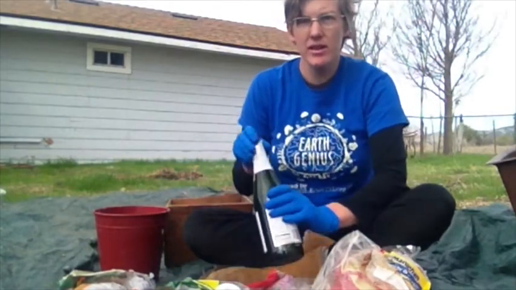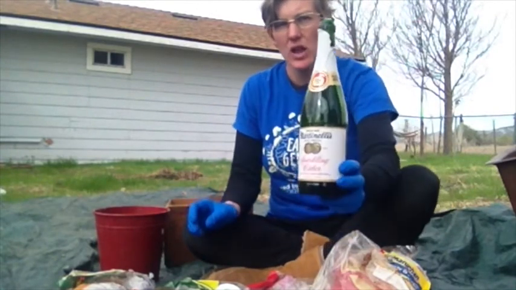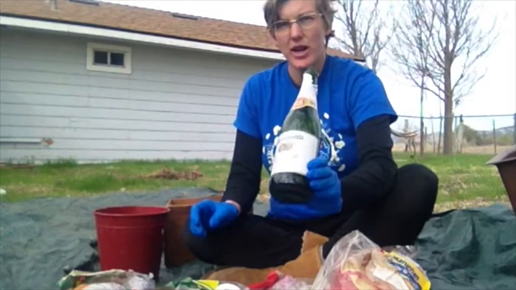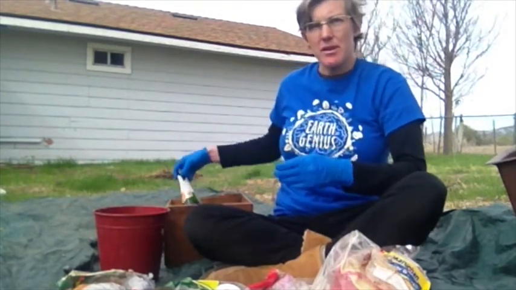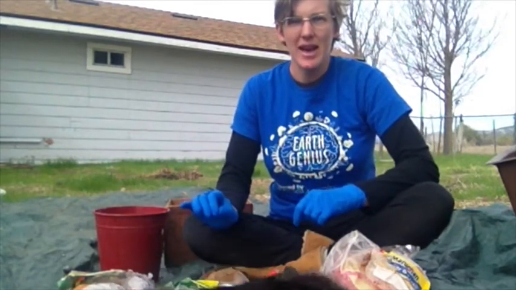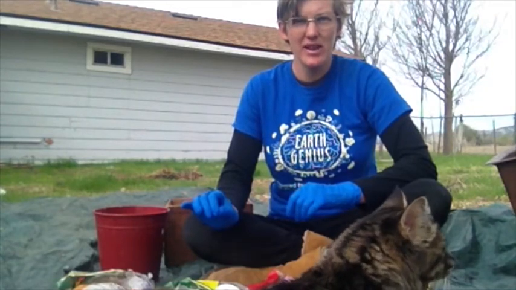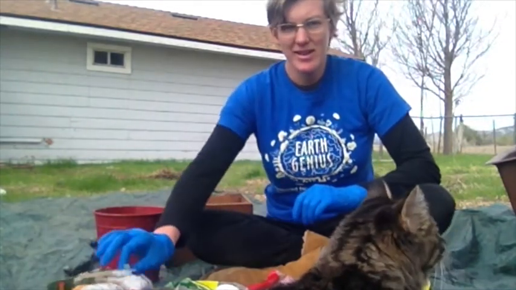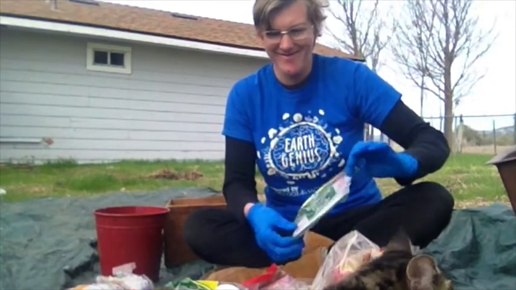Look at this. This is a sparkling apple cider bottle, and it was in the trash. And this actually can be recycled because it's glass. So I'm going to put that in the recycling bin. You can see my cat's ears. He's getting very curious about this. He's going to help me with the waste audit, it looks like.